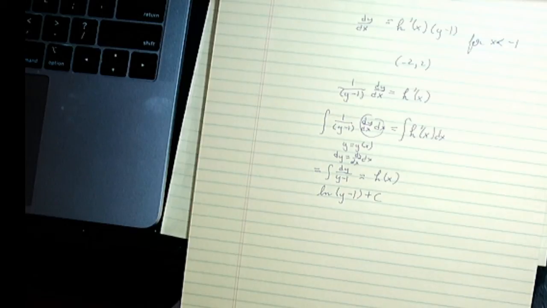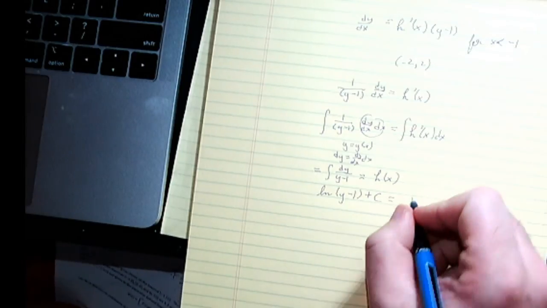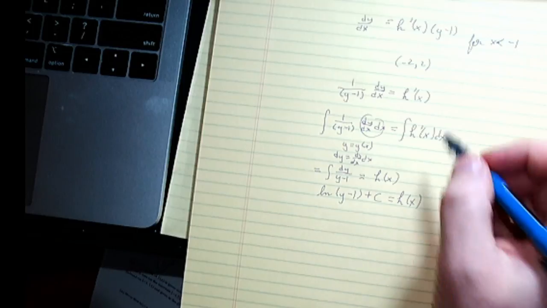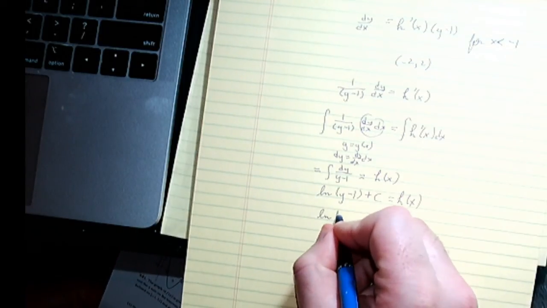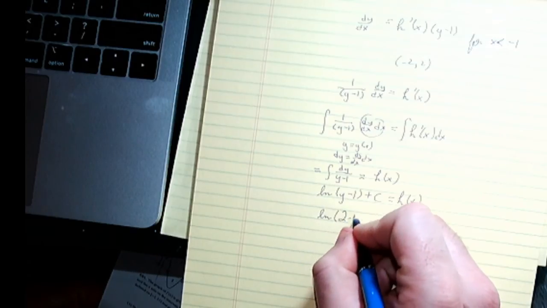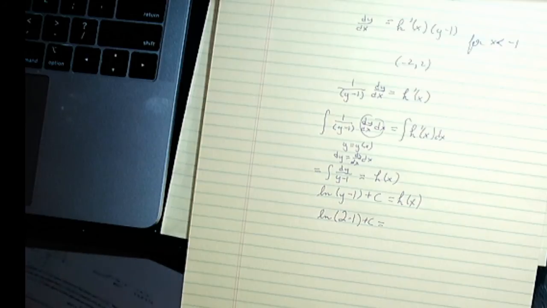And now I'm going to carefully put that constant in. It's got to be on both sides, but we only need one constant. Both sides have a constant, so whatever. That's equal to h of x. And we're told one point this must pass through: x equals minus 2, y equals 2. So the natural log of 2 minus 1 plus c is equal to h of negative 2.